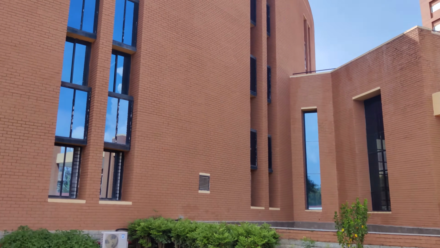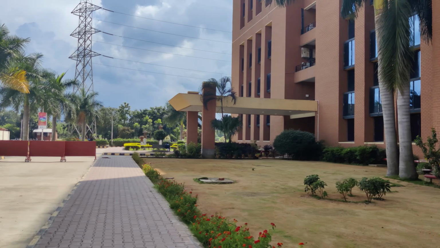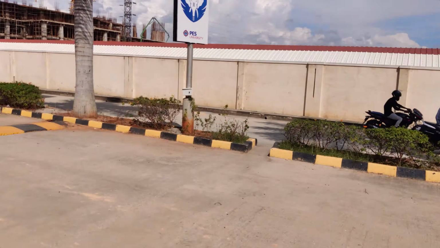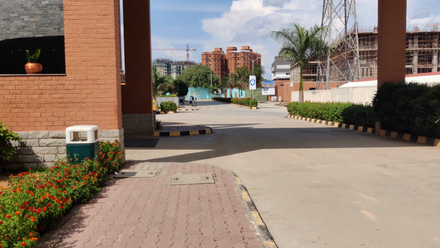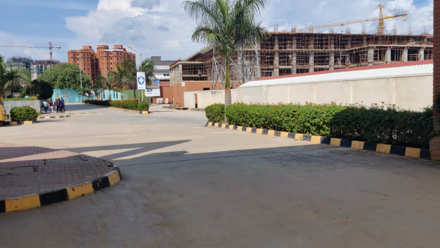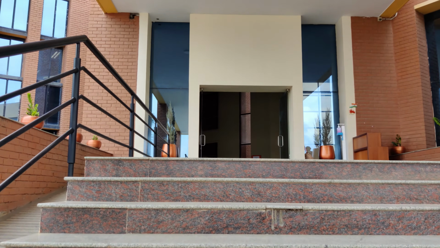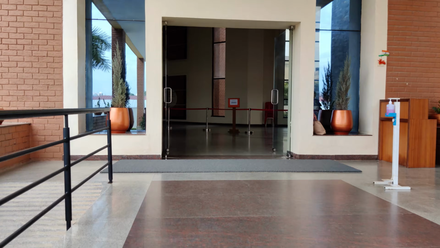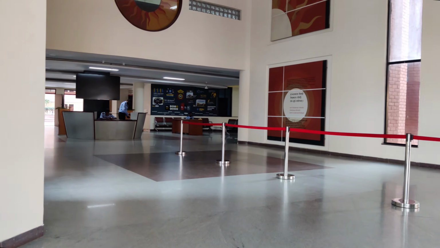This is the main block of PES University EC Campus. So this is how it looks from inside the main block.